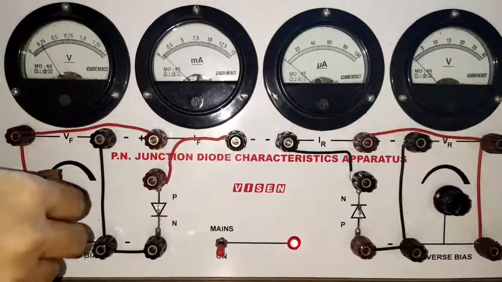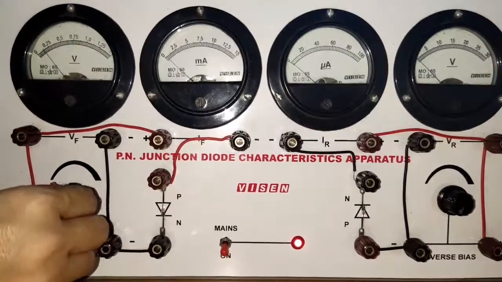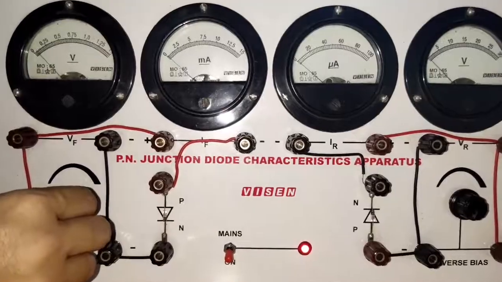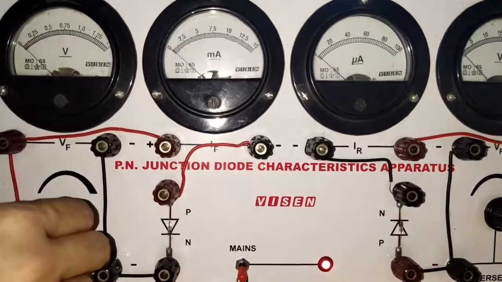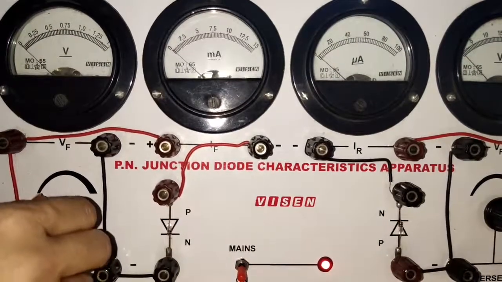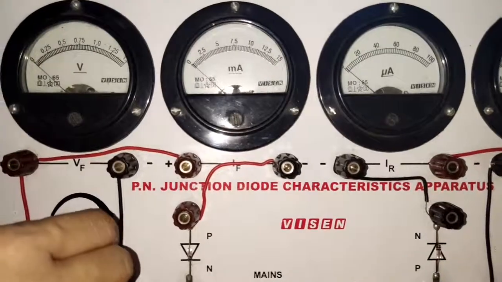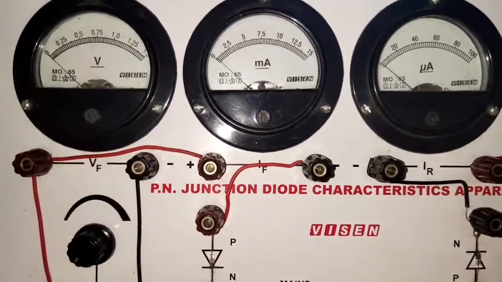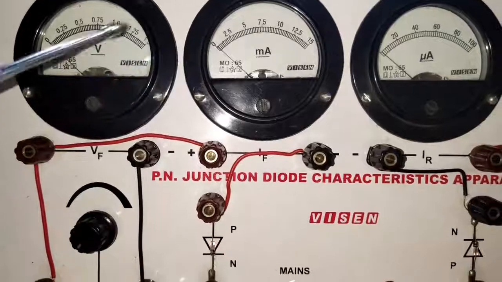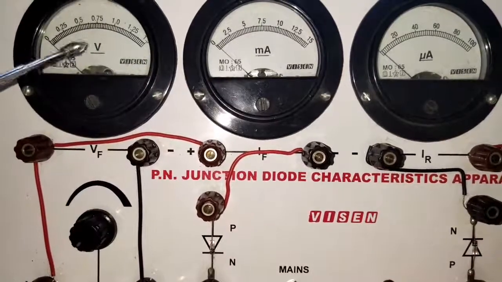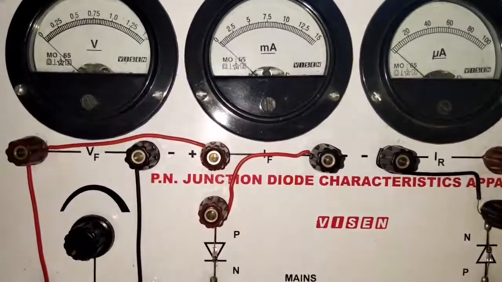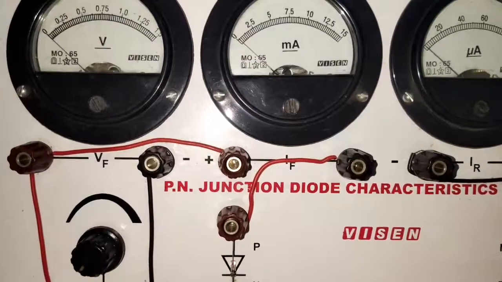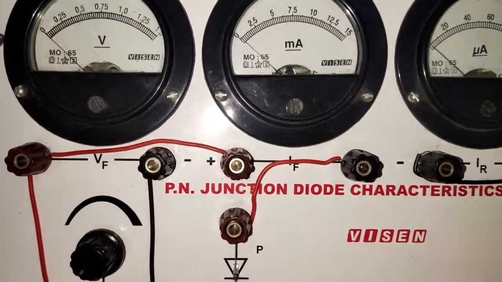And here we will start recording the readings, and we see how the current will vary with the biasing voltage. So we will be concentrating on only these 2 meters, the voltmeter and the milliammeter. And in forward bias there is more current, as the current is due to majority charge carriers.